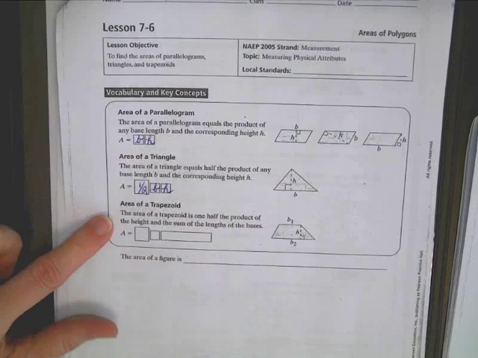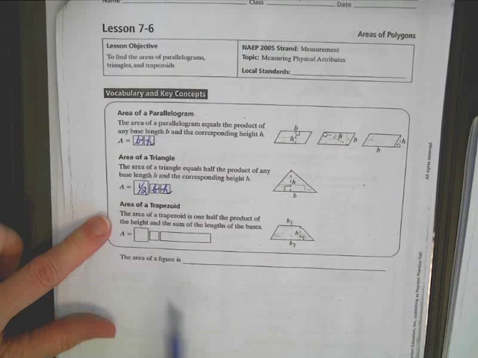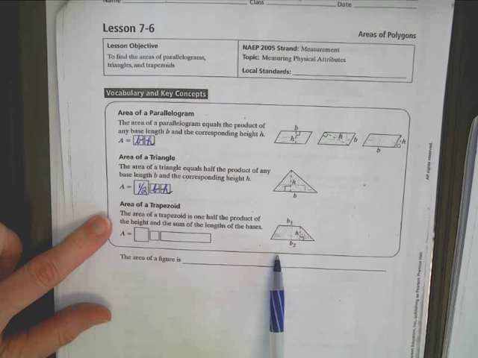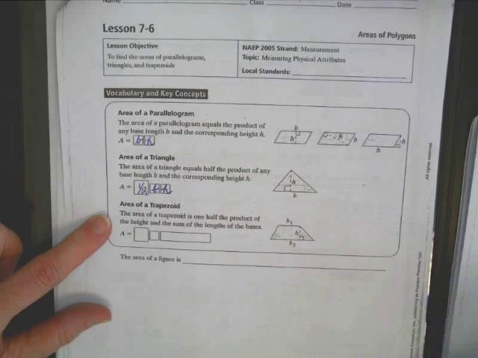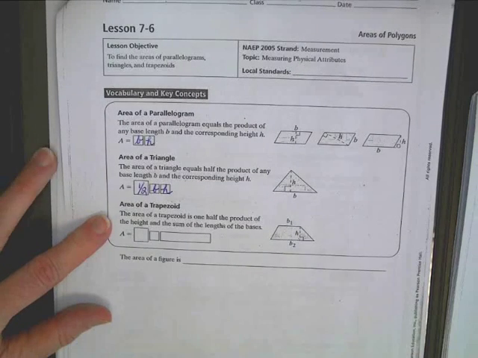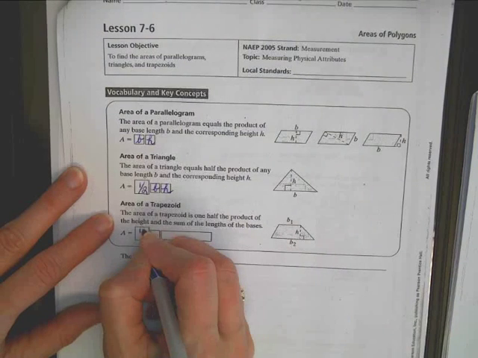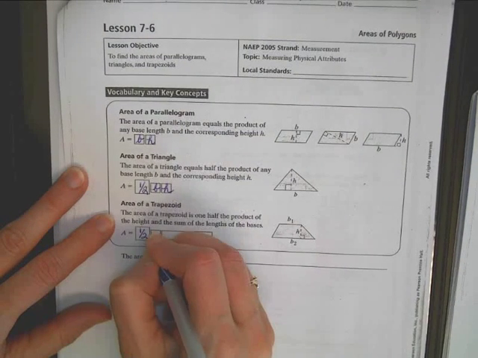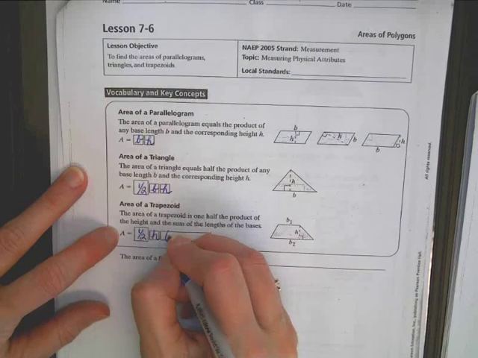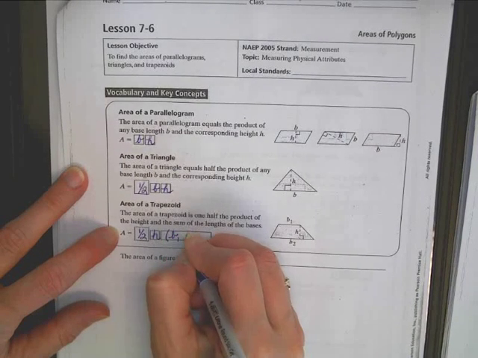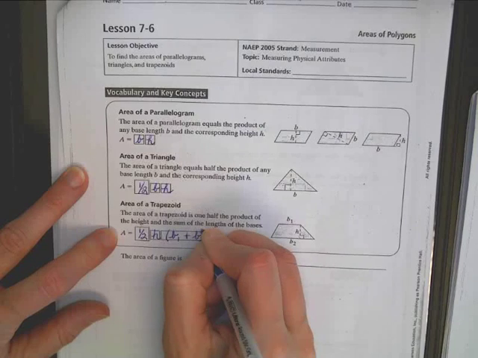A trapezoid is kind of like a hybrid of the two. Actually, it's more like the triangle one, because the idea behind this formula is splitting the trapezoid into 2 triangles, each having the same height. So I'm going to take 1/2 times the height times the sum of the bases, base 1 and base 2.